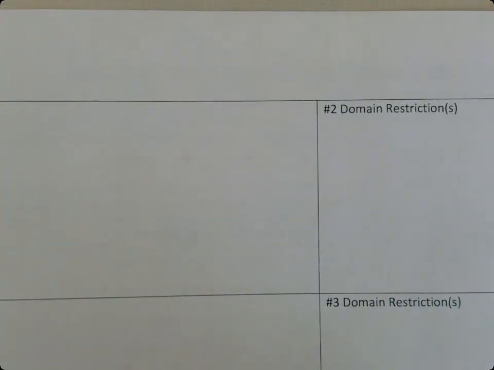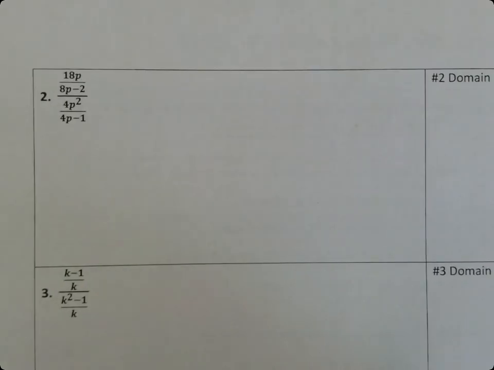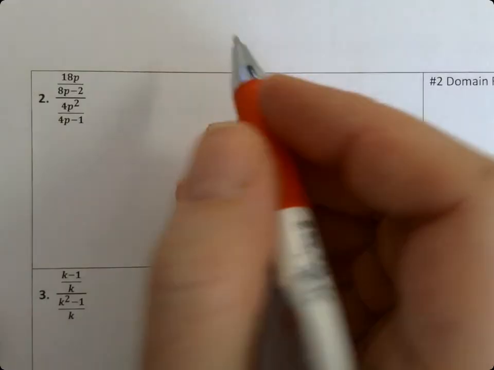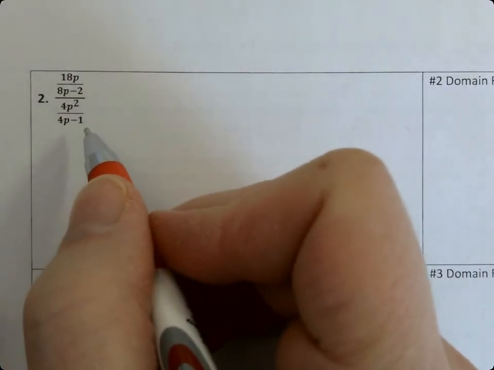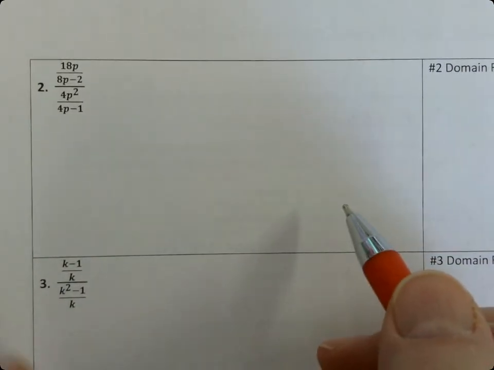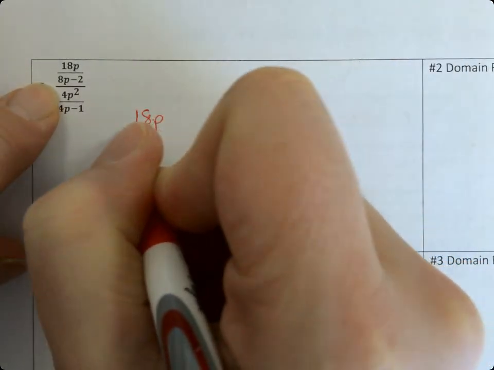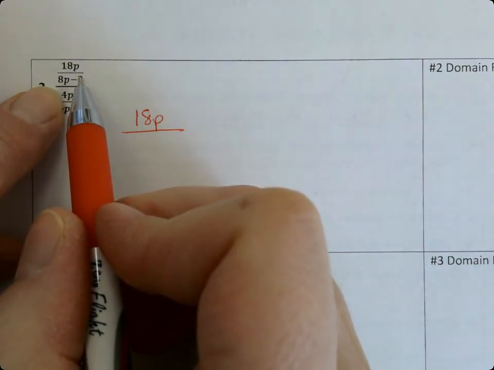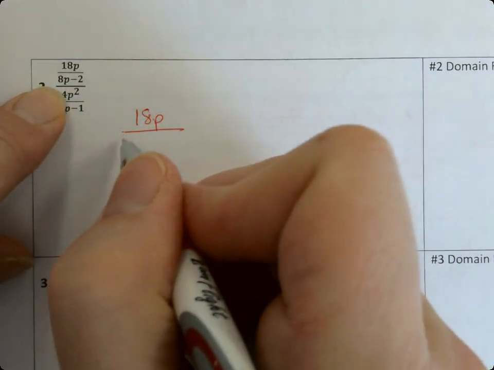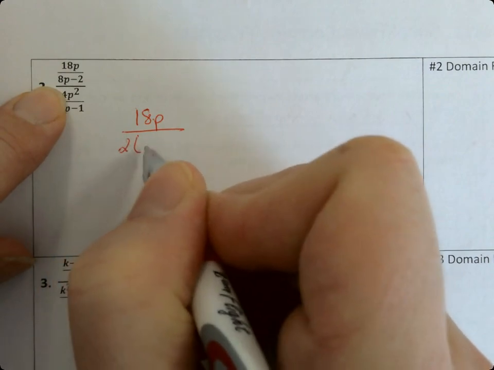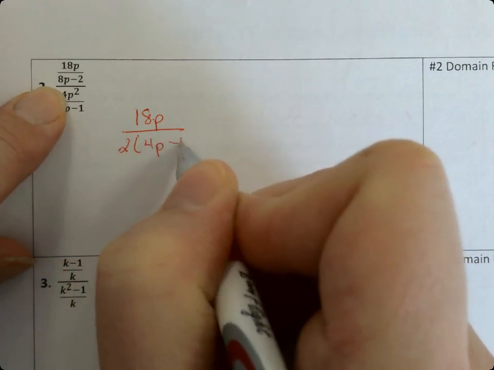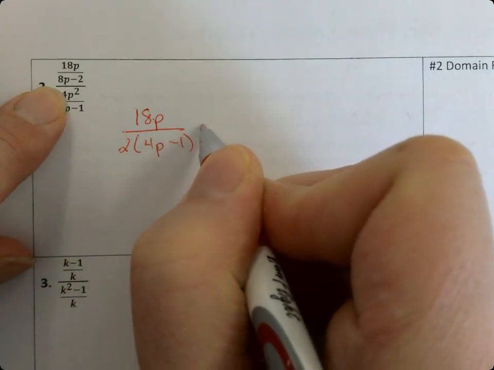First things first, it's telling me to find the domain restrictions. Here's what I'm going to do, guys. I'm going to go ahead and clean this up. I'm going to do it all at once, but if you need to do a little bit more breakdown, you can. I'm going to leave this 18p over, and then this is going to factor to what? Can I take out a 2? And I'm left with 4p minus 1. And then I'm going to go ahead and flip.